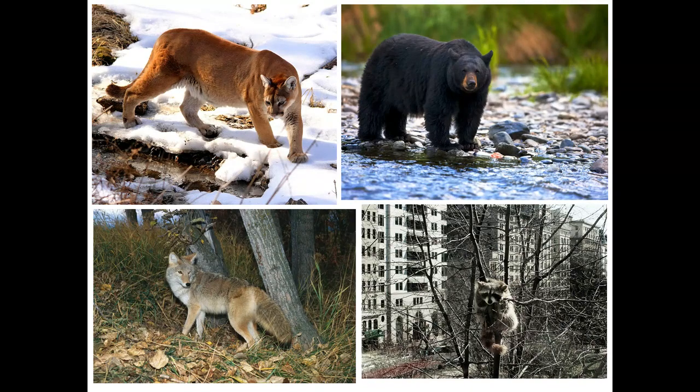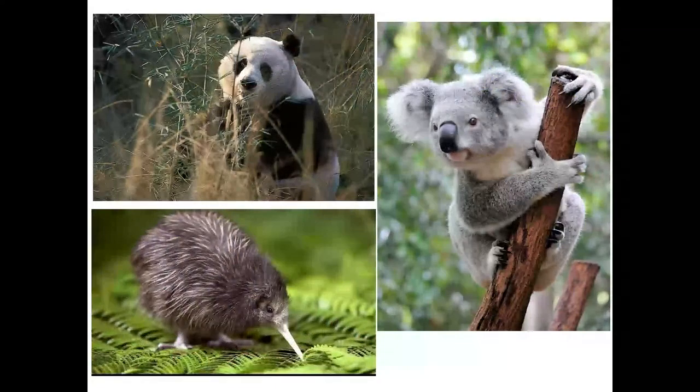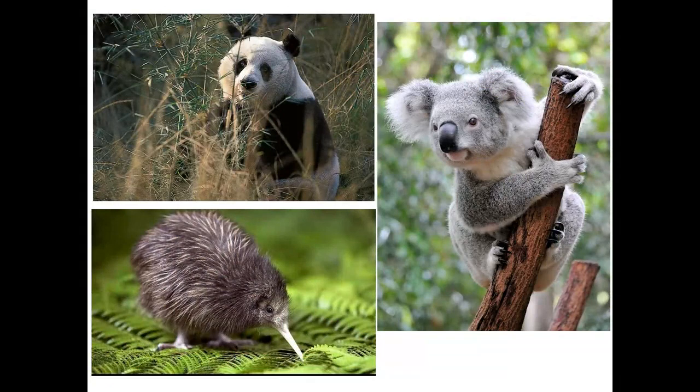And then there are some animals on the opposite side of the spectrum that are specifically designed to live in a unique environment. Pandas on the top left only eat bamboo shoots in eastern bamboo forests of China. On the bottom left is a kiwi. That's a flightless bird that lives in New Zealand. There are no mammals in New Zealand other than bats, so it has no natural predators, which is good because that thing would not last long against a coyote.